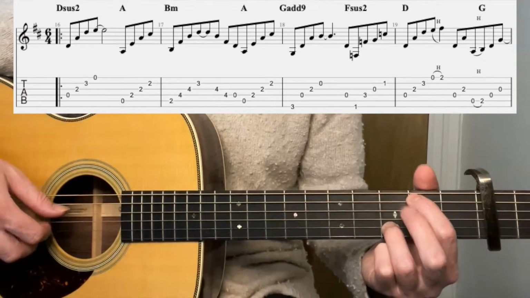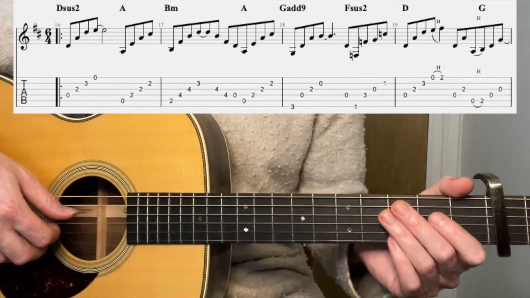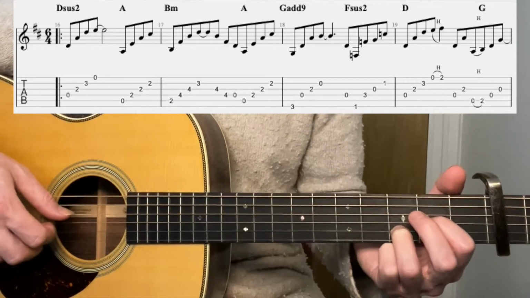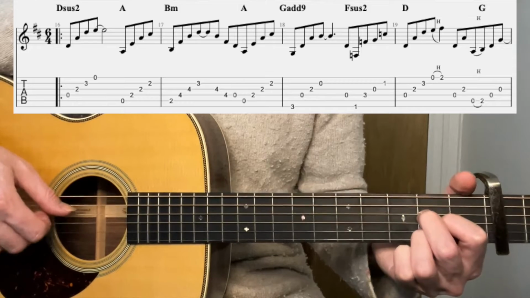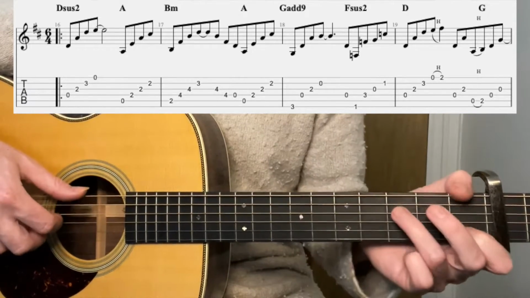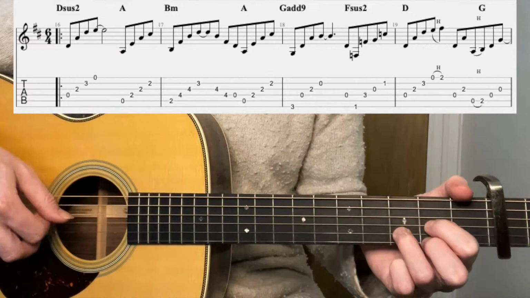So let's do that whole line and I'll sing. All right? 1, 2, 3. Well, I'm a going back down, baby, one more time, deep down low, October road.